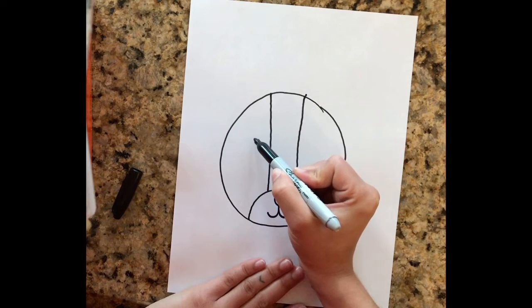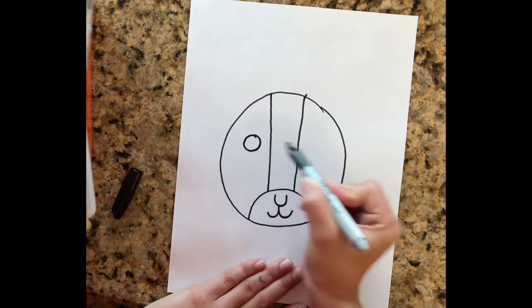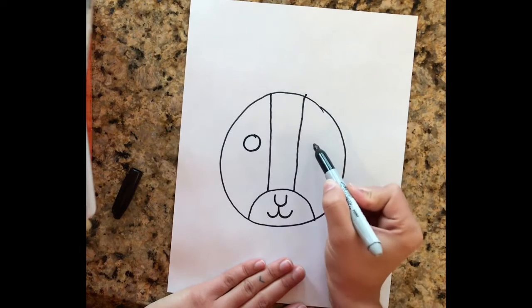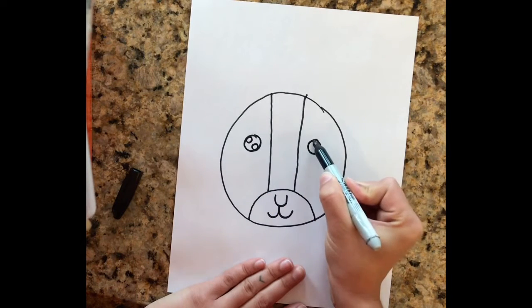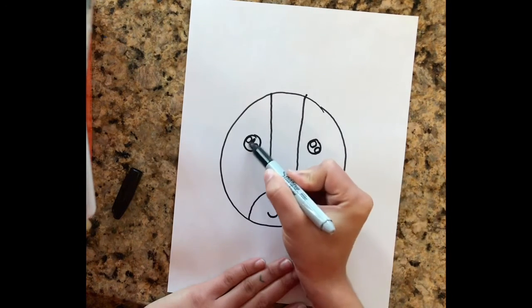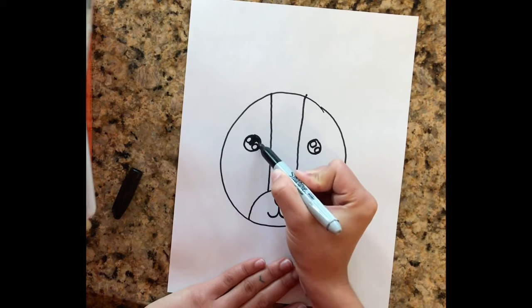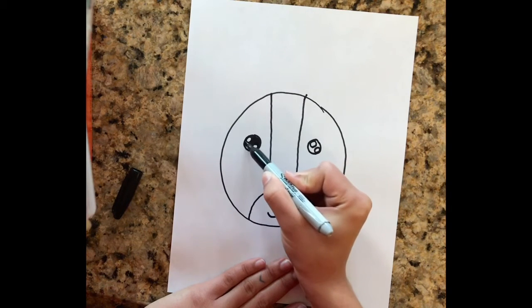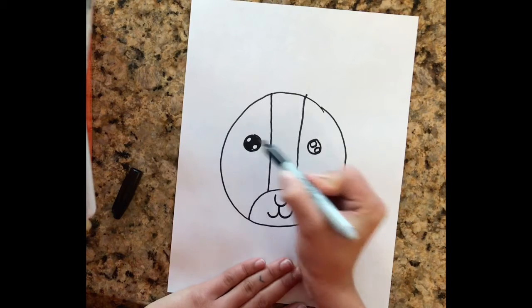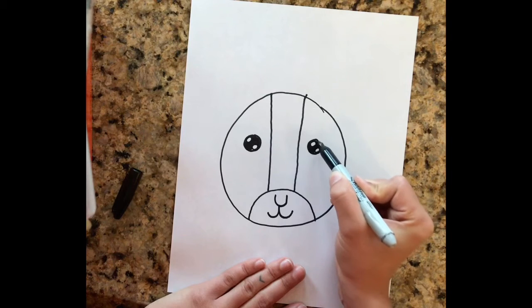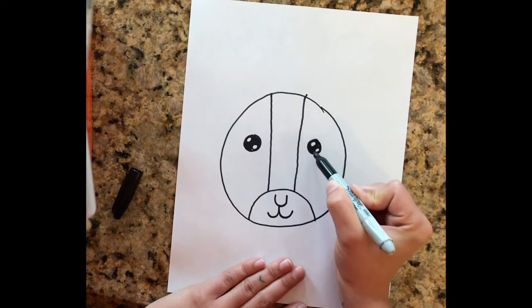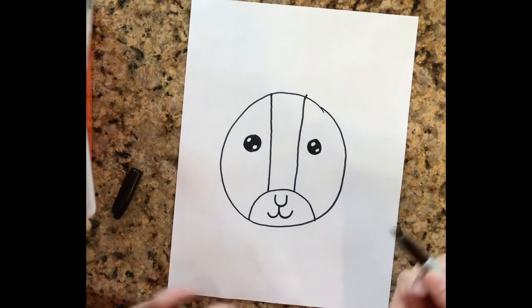For my eyes, I'm going to do two medium-sized circles on either side of my long lines. Then I'm gonna do two smaller circles inside, and I'm gonna fill that in. So it looks like my bunny has some light shining in his eyes. And remember, your bunnies don't have to look just like mine, so if you want to do yours a little different, that is totally okay.